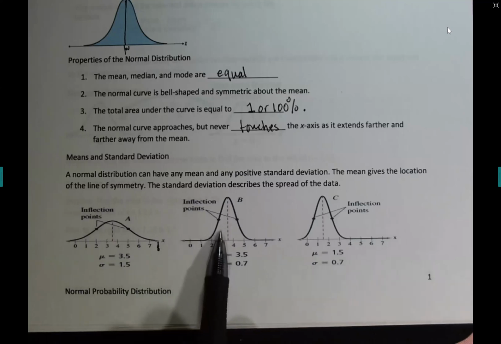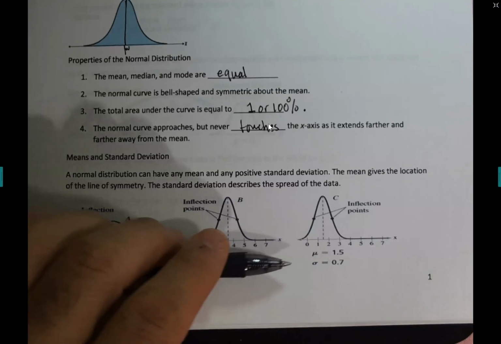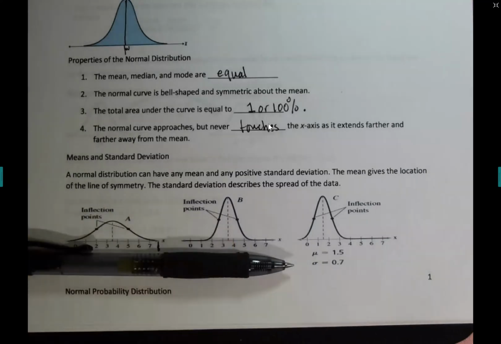Look at this one. You notice the mean is the same, 3.5. But even without looking at the standard deviation, I know that this curve has a smaller standard deviation, without even looking at the value. How do I know that?